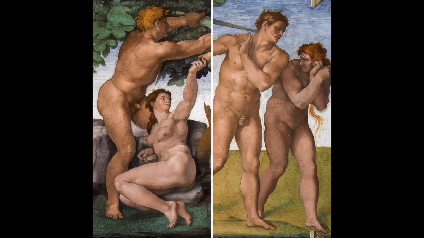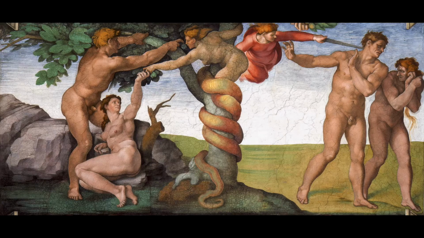So that creates a contrast between the figures on the left who haven't committed the sin yet and the ones that are sinful on the right. There's a stark contrast between those two. We can also compare the landscape. What is the difference between the left landscape and the right landscape?